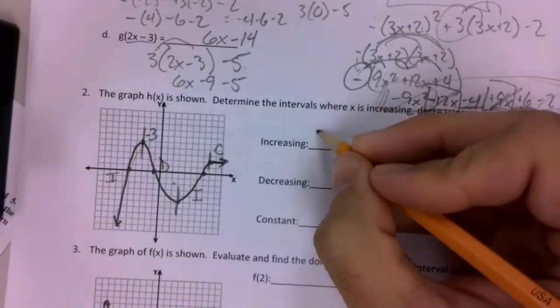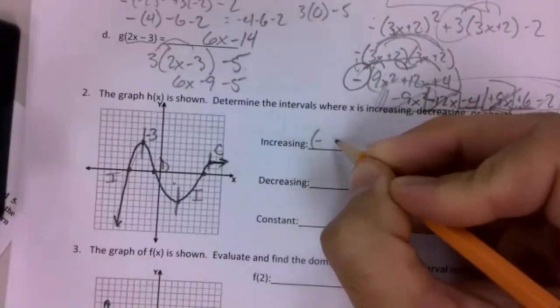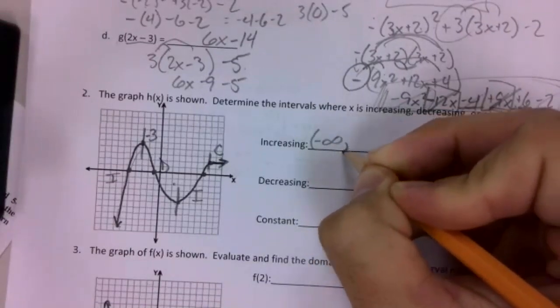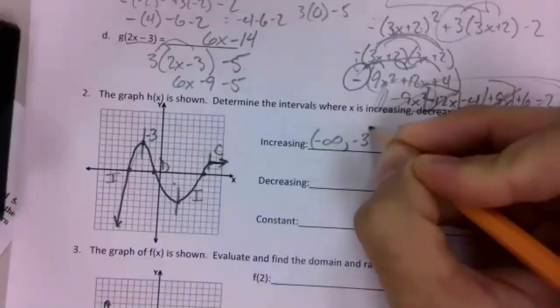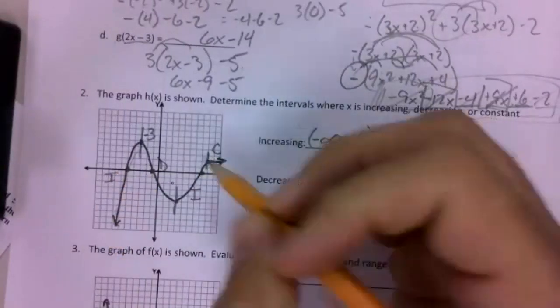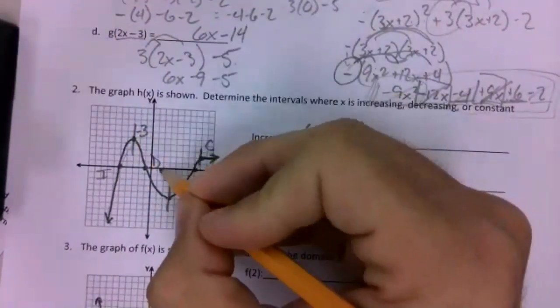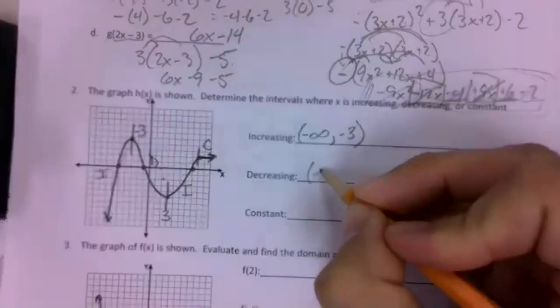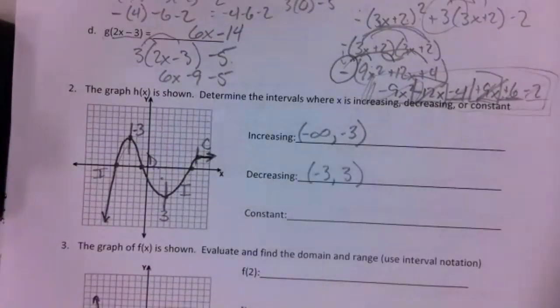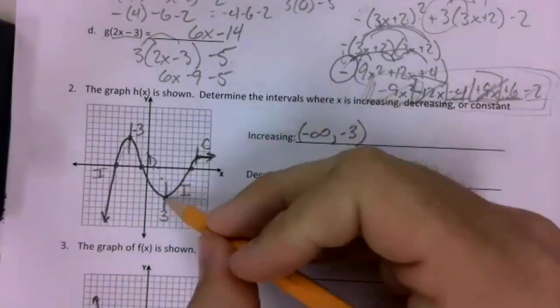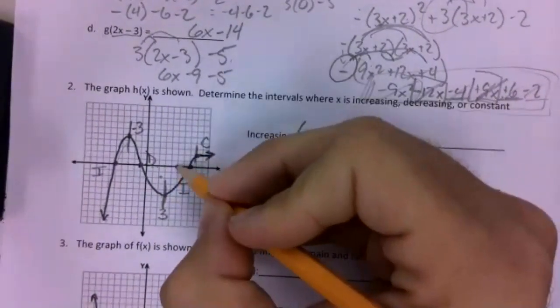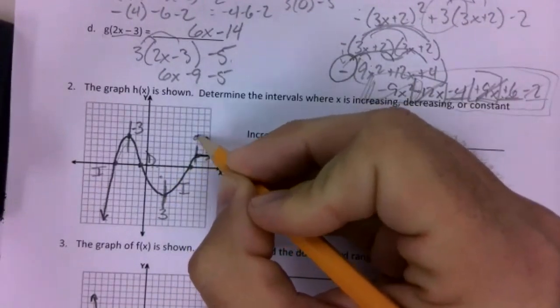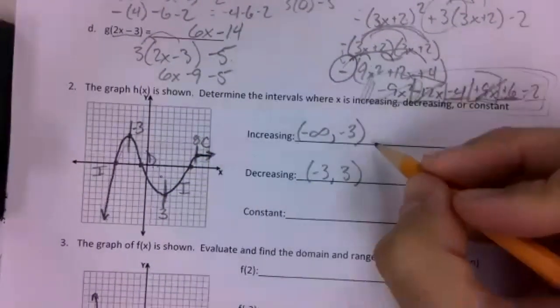So how do I say that? Negative infinity. And where does it stop increasing? At that value. Now I'm going to do this just straight left to right. And then from -3 to +3, it's decreasing. Again, from -3 to +3, it is decreasing. Again, from 3 to 8, it's increasing again.